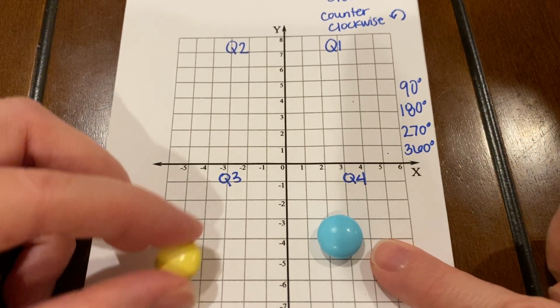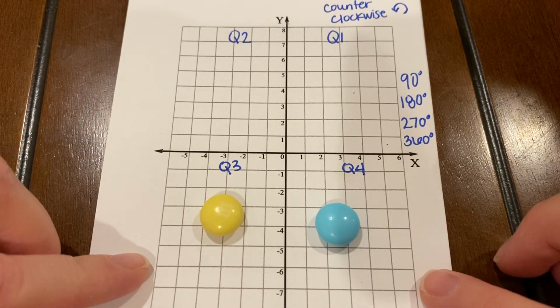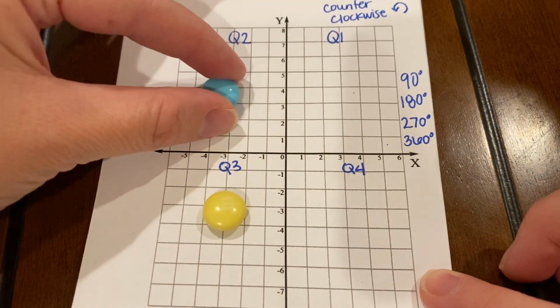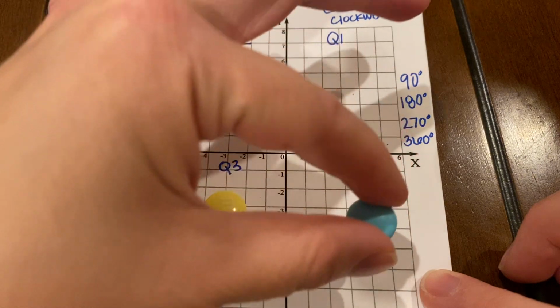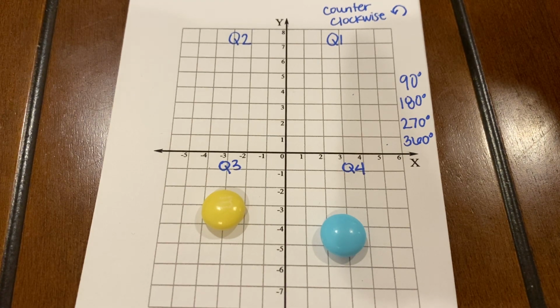For this blue M&M, if I asked you to rotate it 360 degrees clockwise, it would go 90, 180, 270, 360. Okay, so hopefully you're getting the hang of that. The biggest thing for this particular assignment, trying to do this remotely, is you need to be able to identify what quadrant a rotation is going to end up in. So if you need more help with this, make sure you let me know.